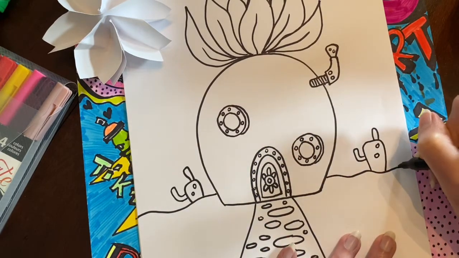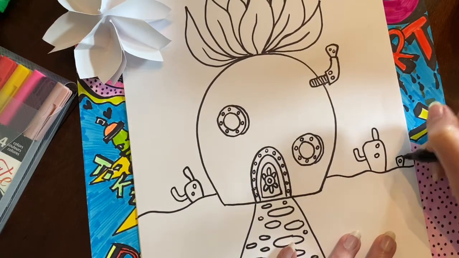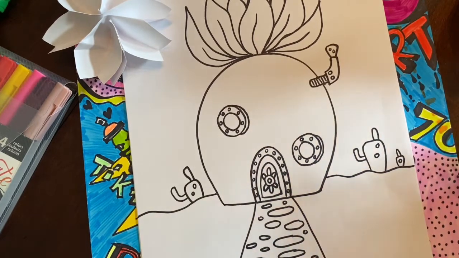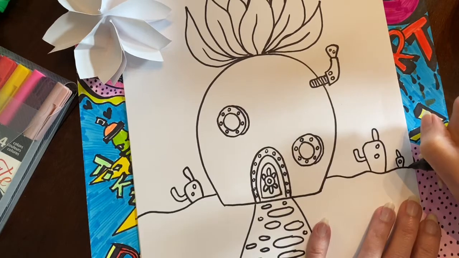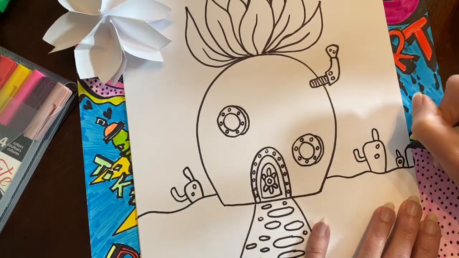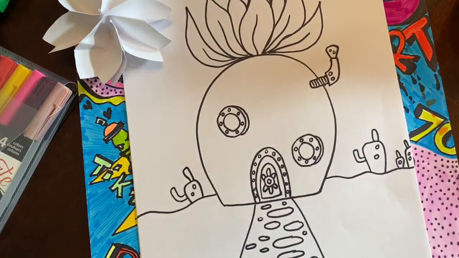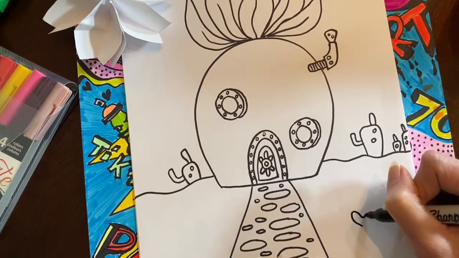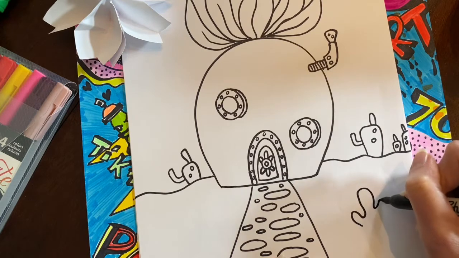I'm gonna do a baby one right here. Right? Maybe he needs a friend. I'll give him a friend going off the paper. There we go. Now he's got a little friend. And let's see. I think we're almost done. Let's do one of those lovely plant pieces coming up.